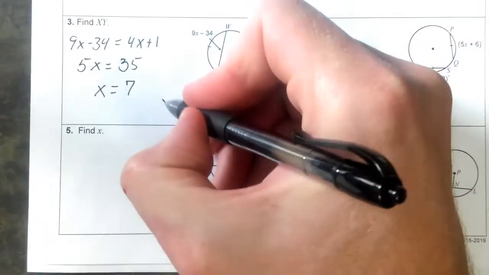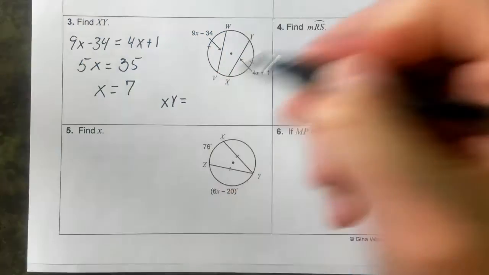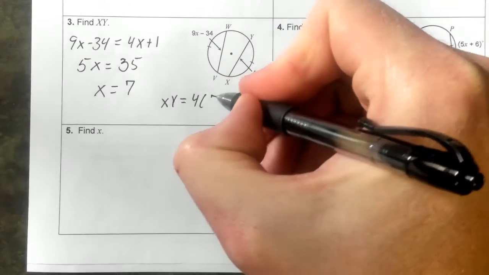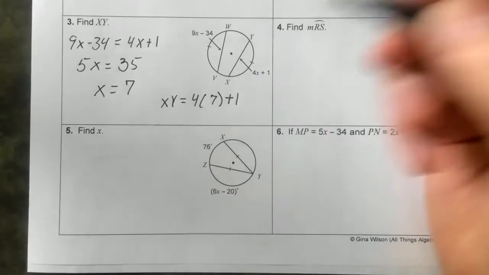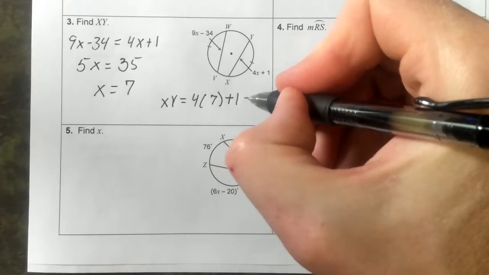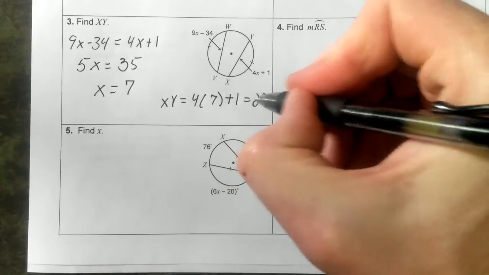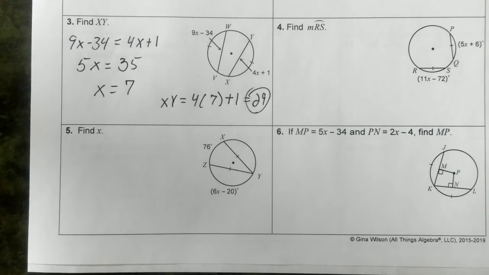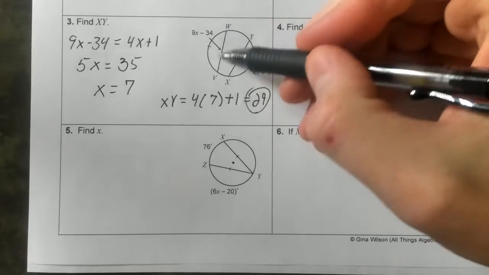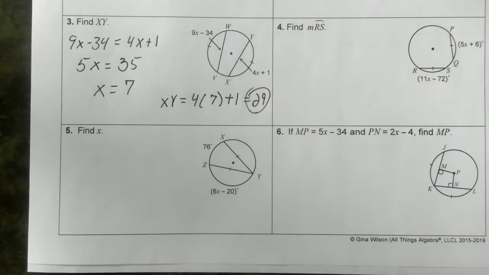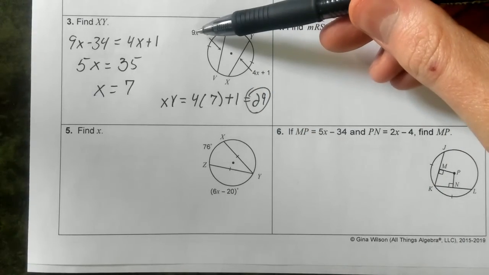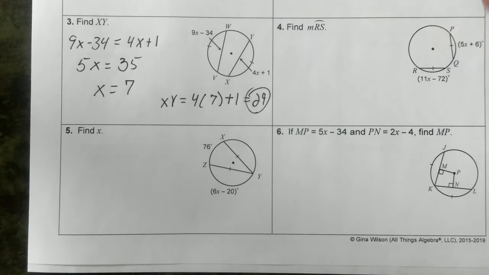So I can say that xy is equal to 4, plug in 7, plus 1. 4 times 7 is 28, plus 1 is 29. Okay, so the length of the chord is 29. And that's also the length of this chord. So really, since we knew they were equal, we could have plugged 7 in here as well. 9 times 7 minus 34 is also 29.